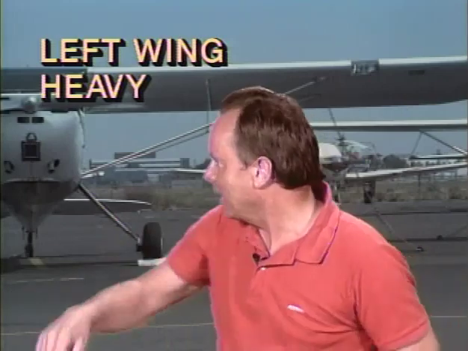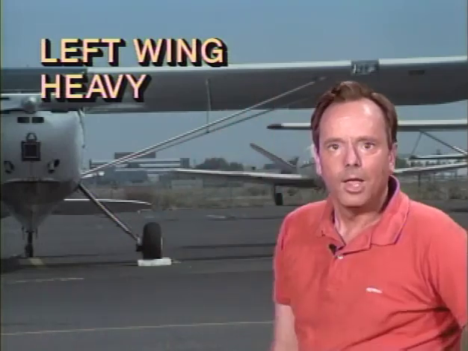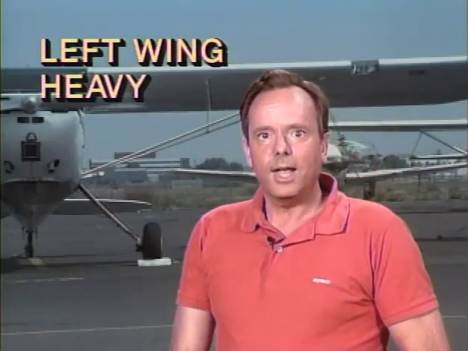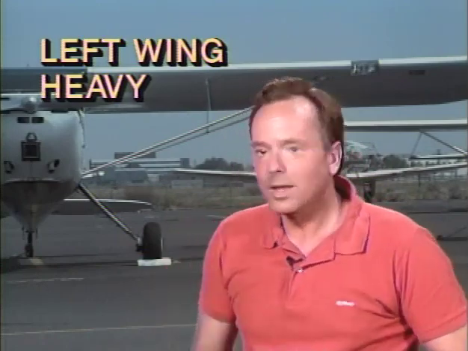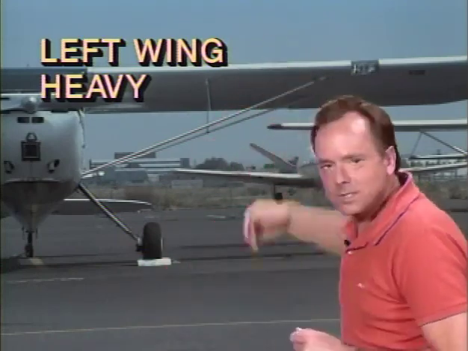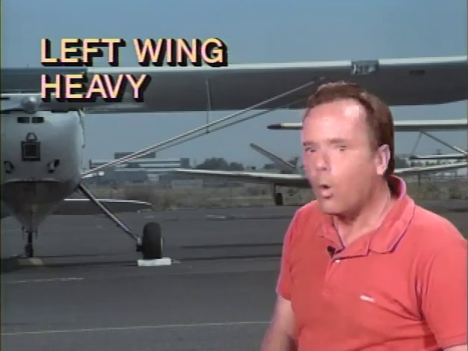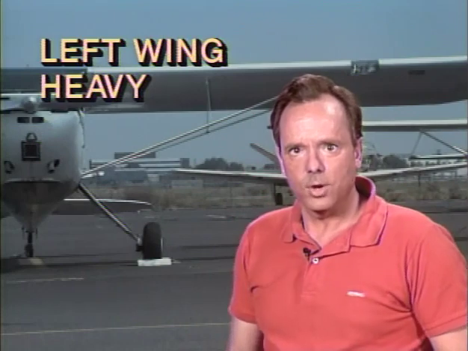Now, what happens if a pilot reports an airplane flies left wing heavy? It's left wing heavy right here. What do you do to correct that? And the answer is you wash in the left wing. That would increase the incidence of the left wing, or wash out the right wing, or do both if you had a left wing heavy situation.